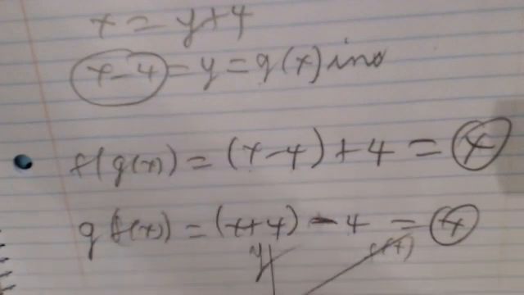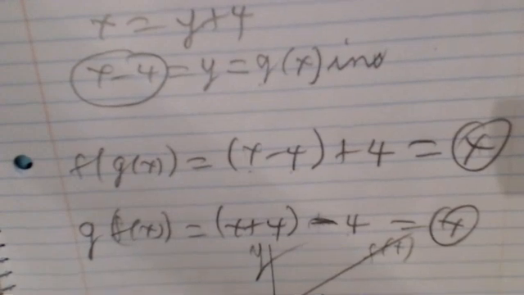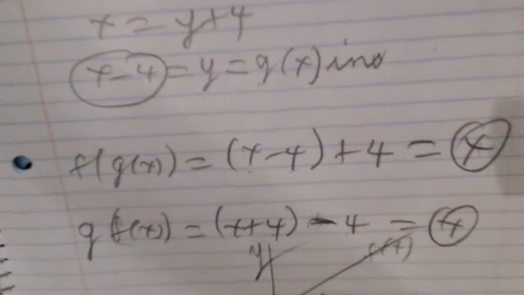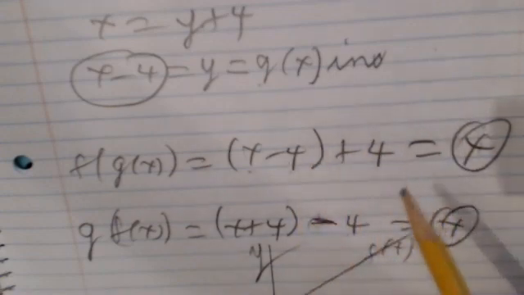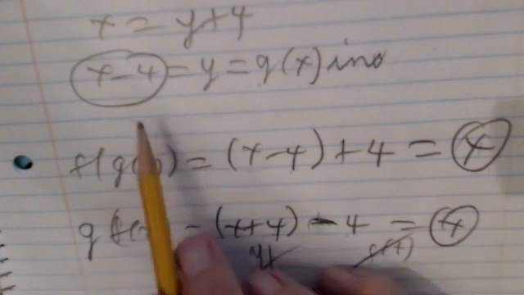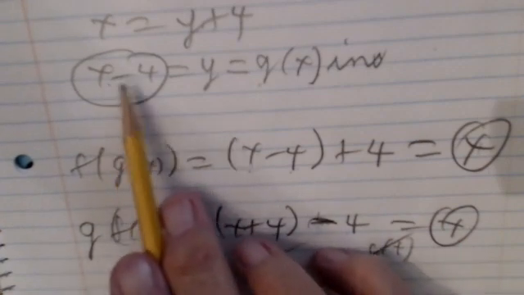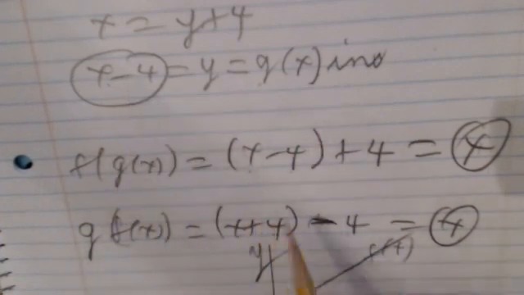When x is 0, y is minus 4. And when x is 4, y is 0.